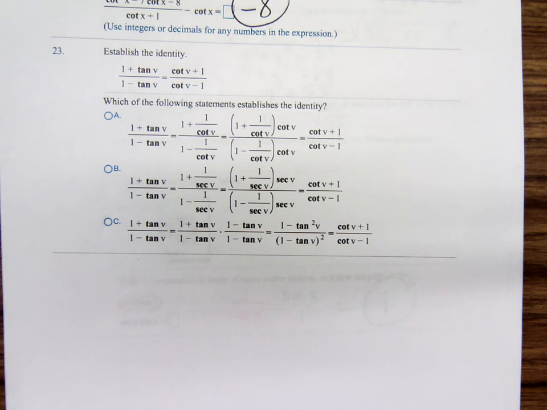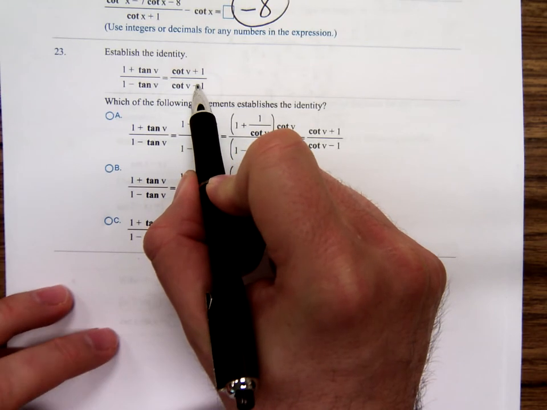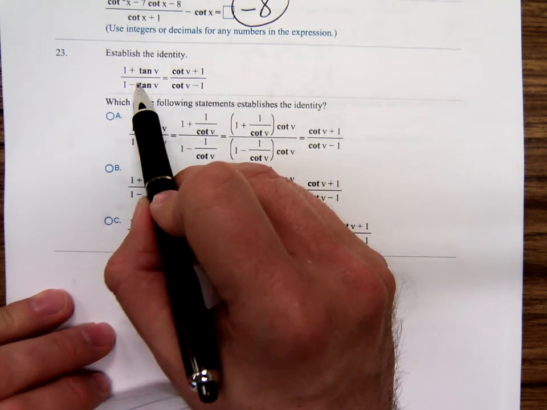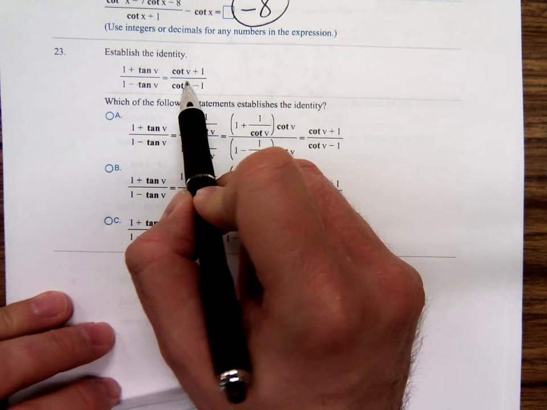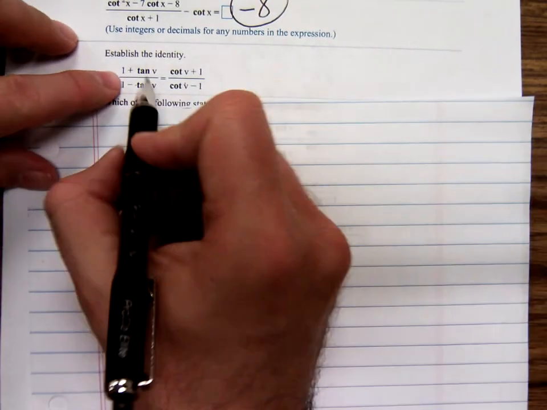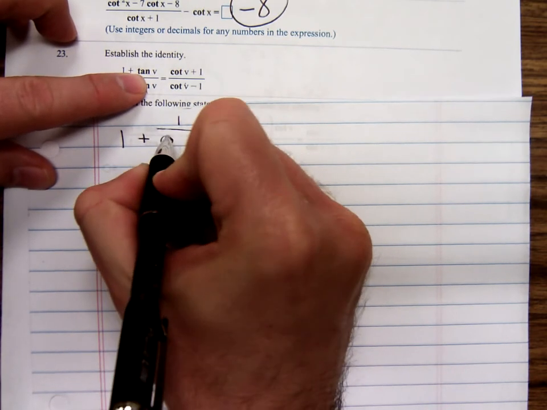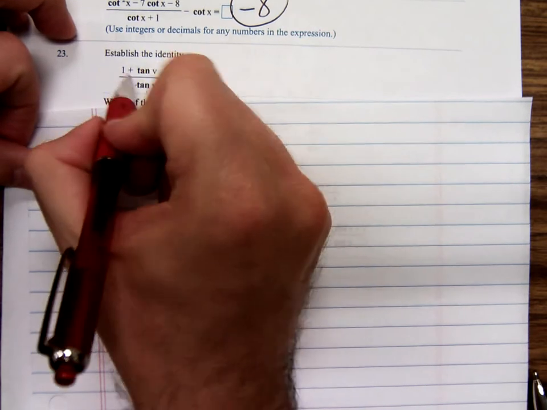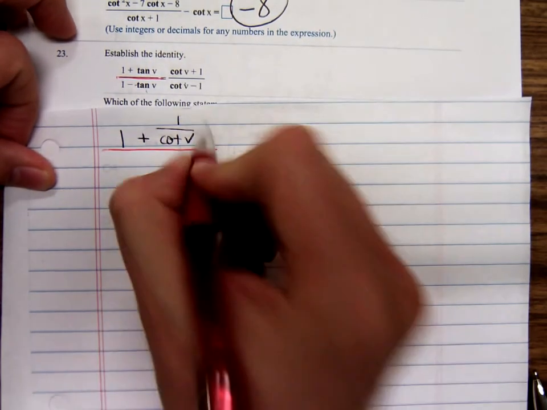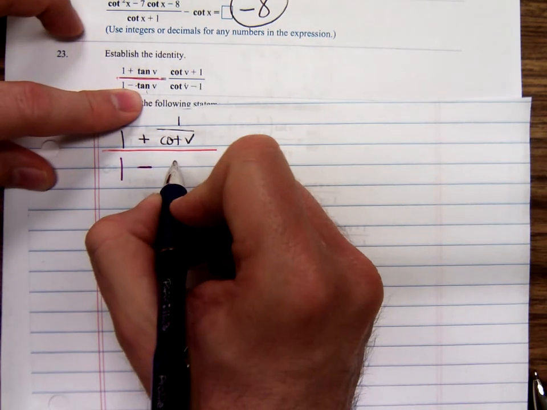Well, let's see, we're out of time, so I'm going to do this really fast. We want to start with tangents and end up with cotangents. So the key to doing that, if you're going to start with tangents and end with cotangent, is to rewrite that tangent as 1 over cotangent. So I'm rewriting 1 plus that tangent v as 1 over cotangent v. This red fraction bar is that one. 1 minus, rewrite the tangent v as 1 over cotangent v.